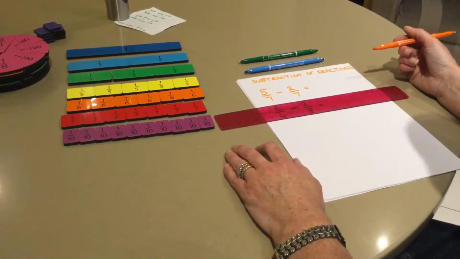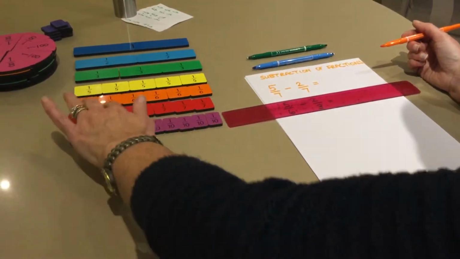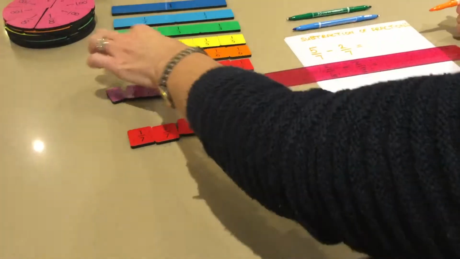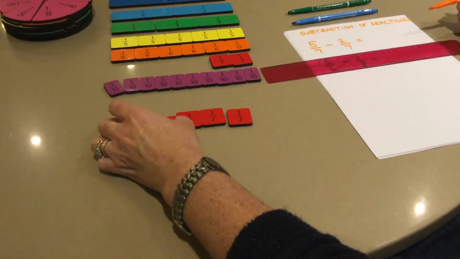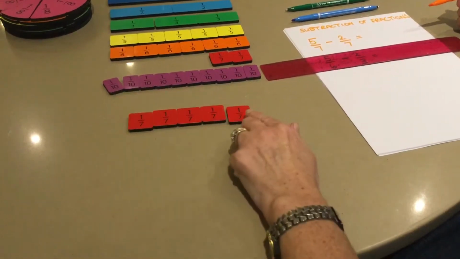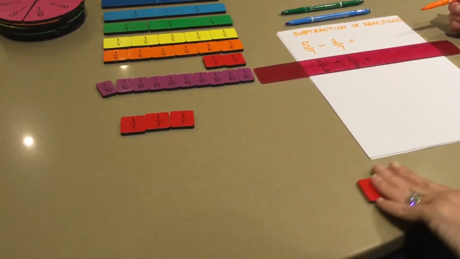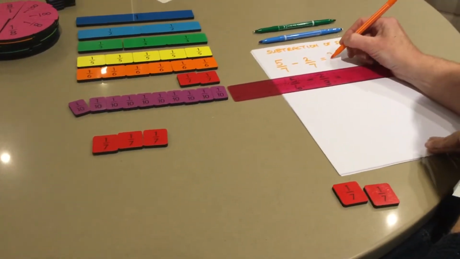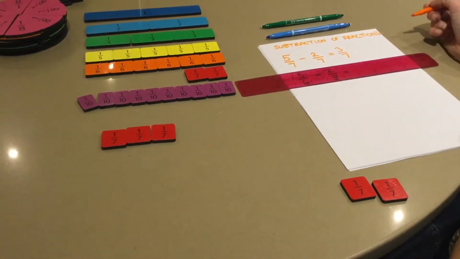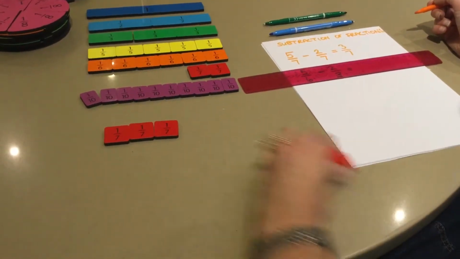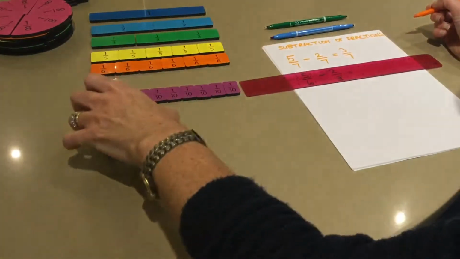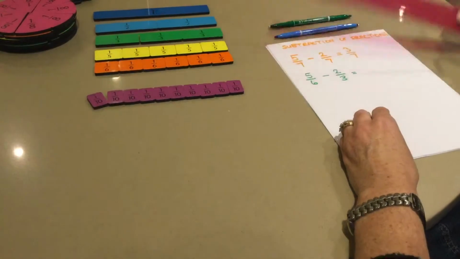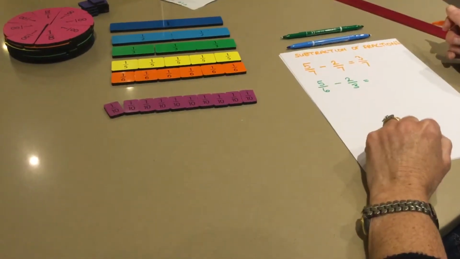We have like fractions. We have 5/7, and we're going to take away 2/7, leaving us with 3/7. Nice and easy. Get rid of the 7ths blocks and think about our next type of problem.